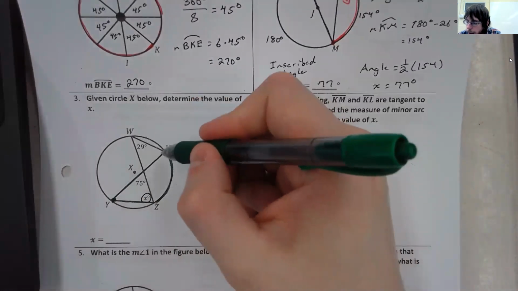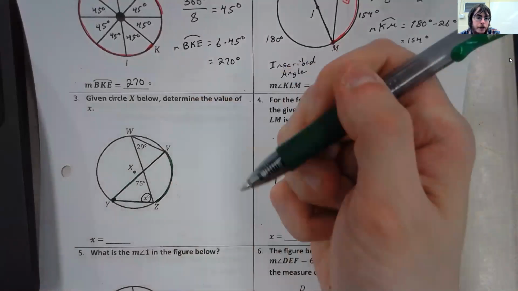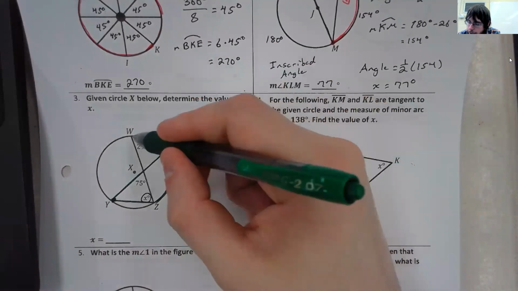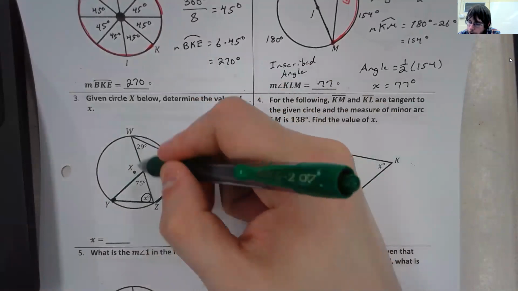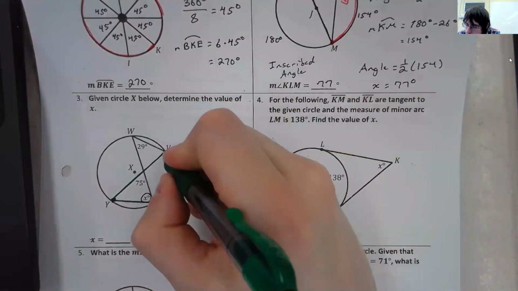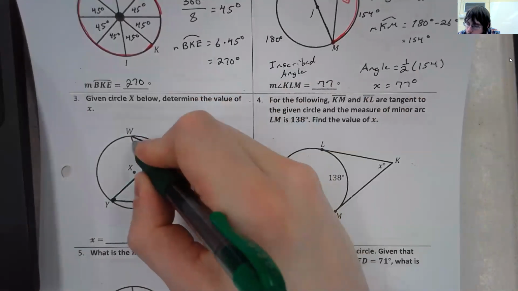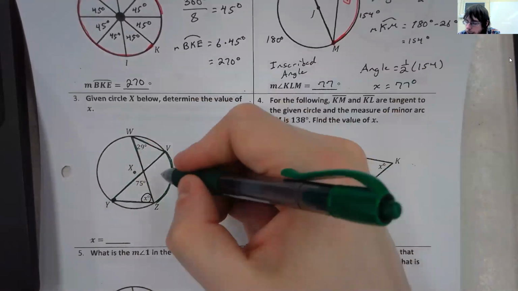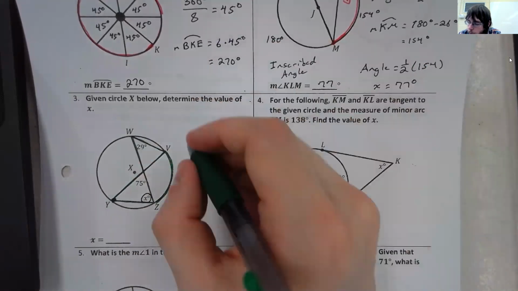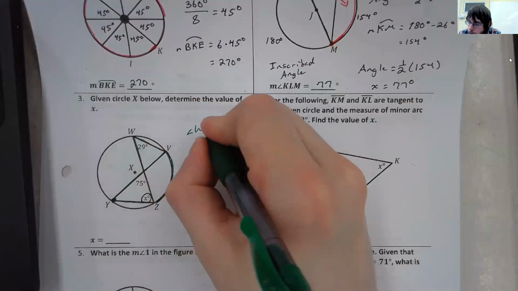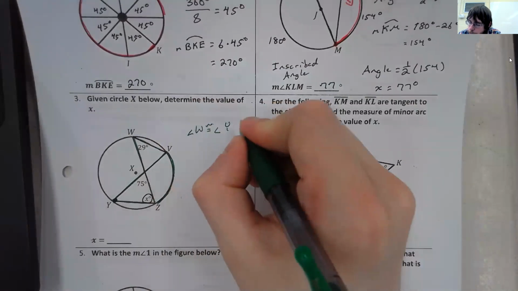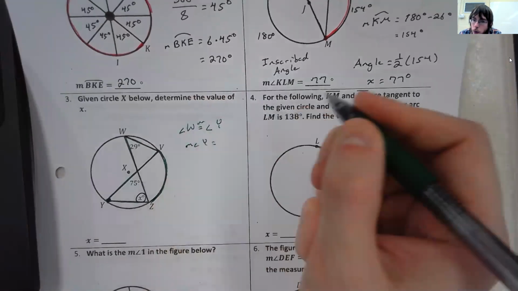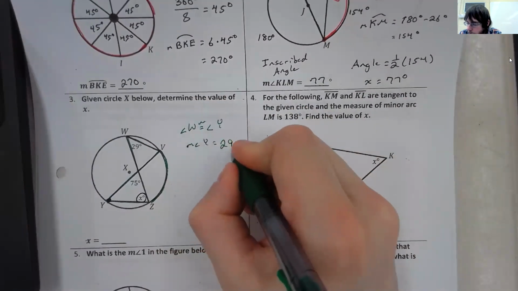Now, if we look at our W here, we see that the arc starts at its first angle side, and the Z ends where the second angle side does. So W is also part of that same arc, which means that W must be congruent to angle Y. So that means that angle Y must be equal to 29 degrees as well.